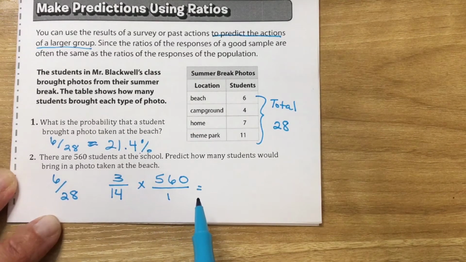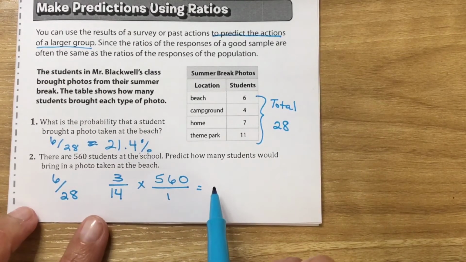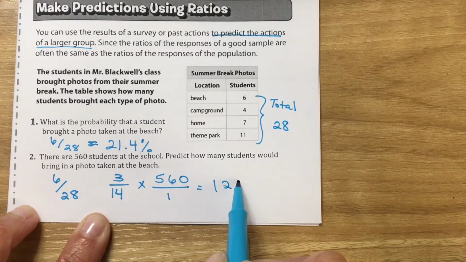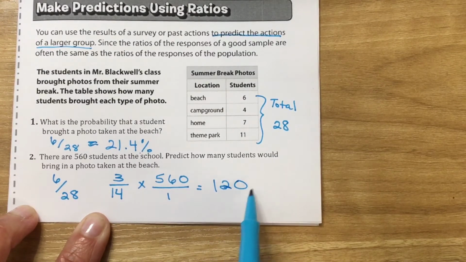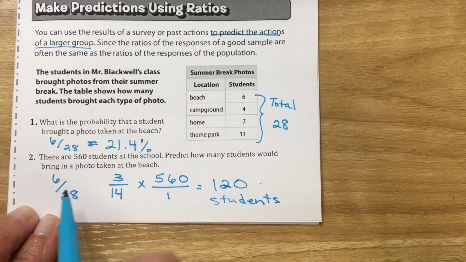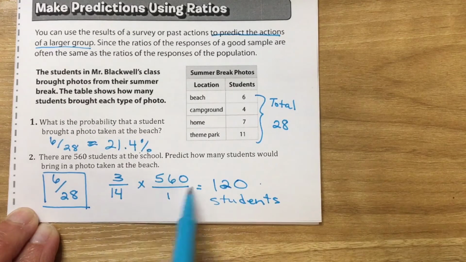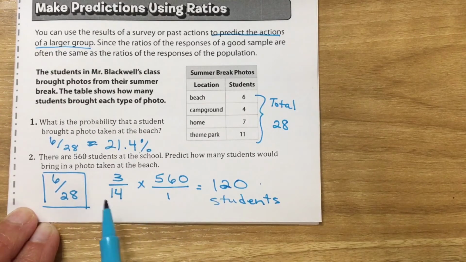When you divide it, you're going to get 120 students. All right. You don't have to simplify before you multiply. You could even simplify here, but it makes it a little bit easier. This will come out a lot larger.